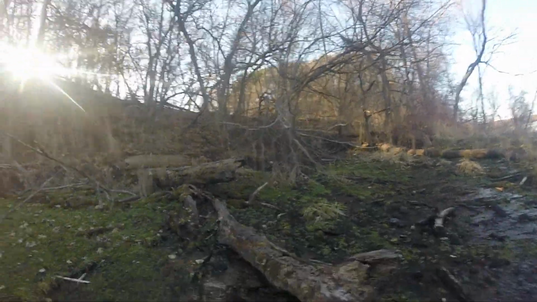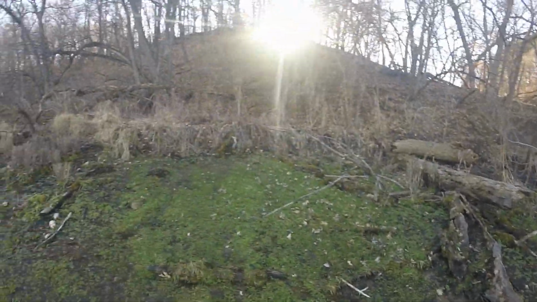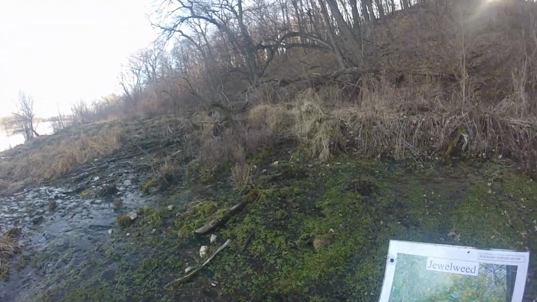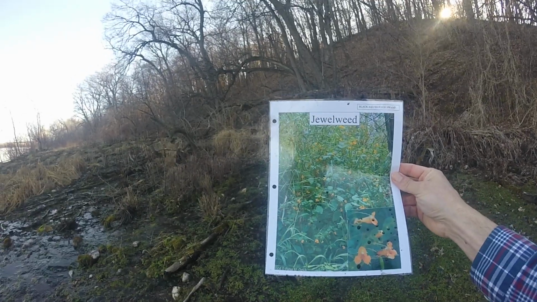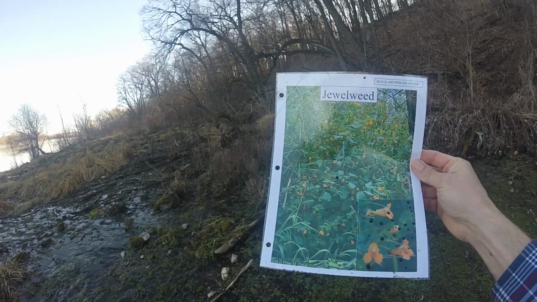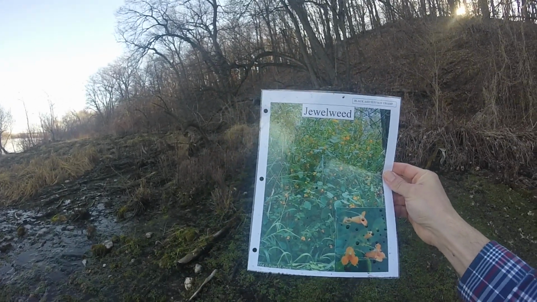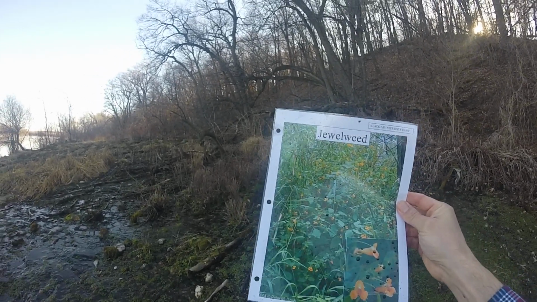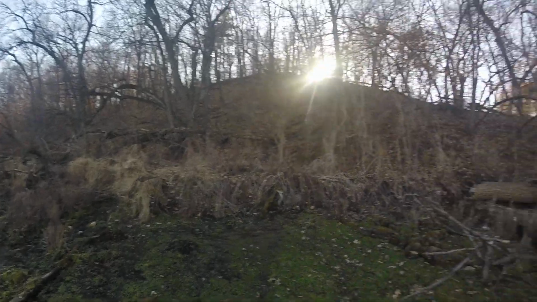And then I mentioned this last plant at the floodplain forest, and that's jewelweed, genus Impatiens. So here you go again. This guy is just not out yet on March 30th, but it's got those beautiful orange, kind of French horn looking flowers to it. That's the jewelweed.